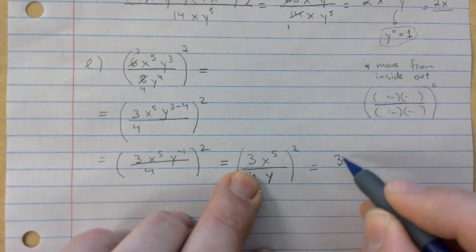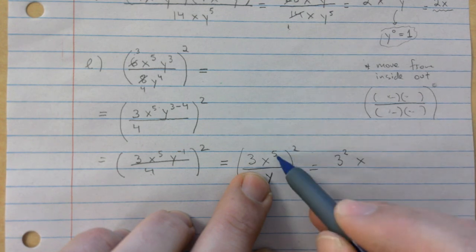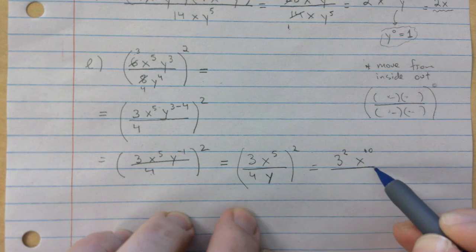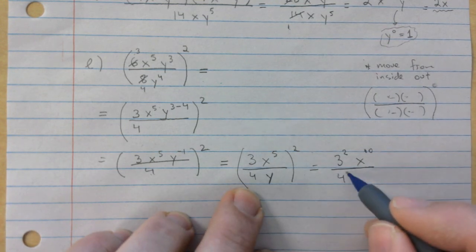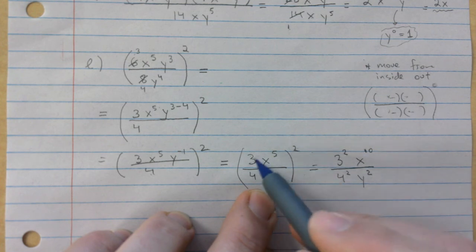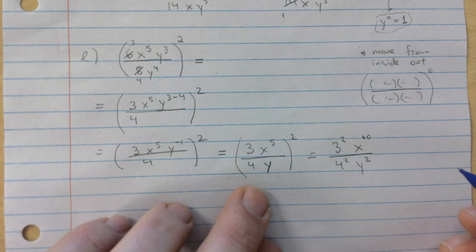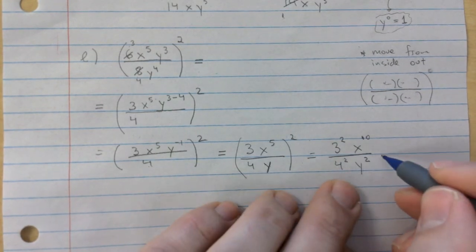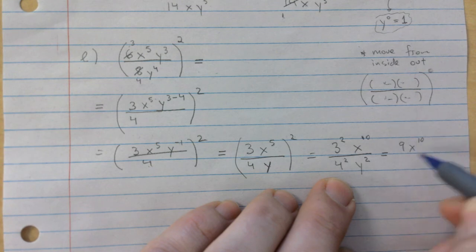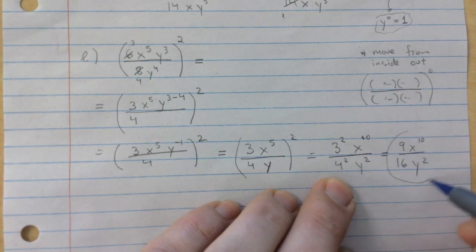So it's 3 squared, x to the 5, it's 5 times 2, right? It's x to the 10 over 4 squared y squared. So the 2 has been applied everywhere. And then one last step is 3 squared is 9 x to the 10, 4 squared is 16 y squared. Yeah, now you're done.